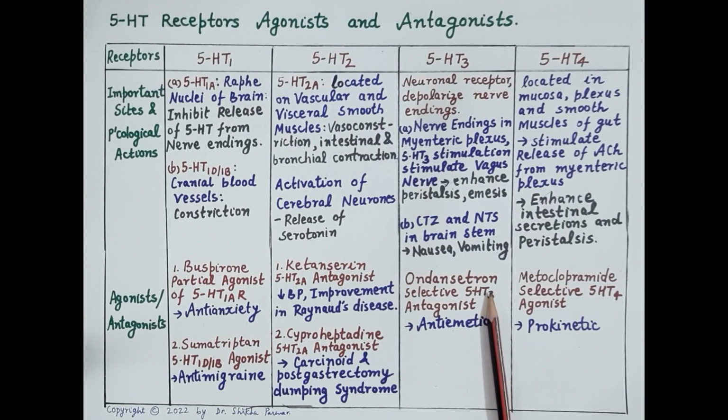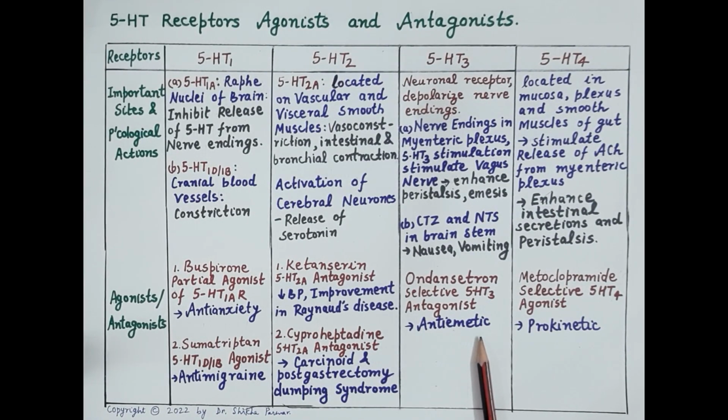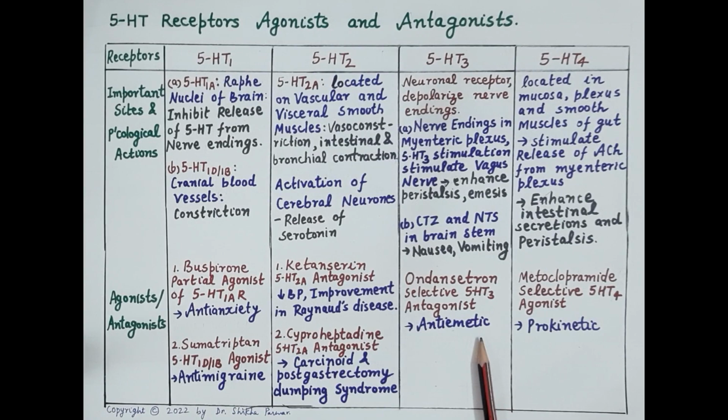Now, ondansetron is a selective 5-HT3 receptor antagonist. It is an antiemetic. It controls vomiting. It controls vomiting that is induced due to cancer chemotherapy, due to radiotherapy. Then it controls post-operative nausea and vomiting, and disease or the drug-induced vomiting.